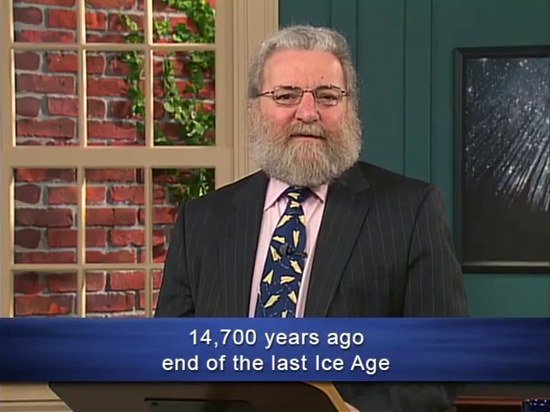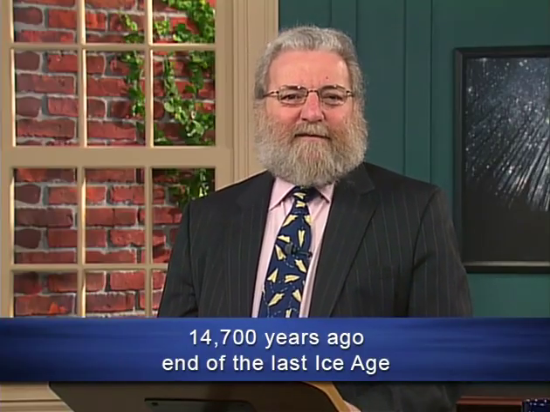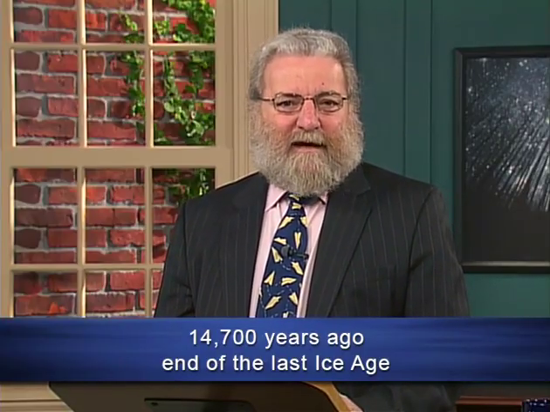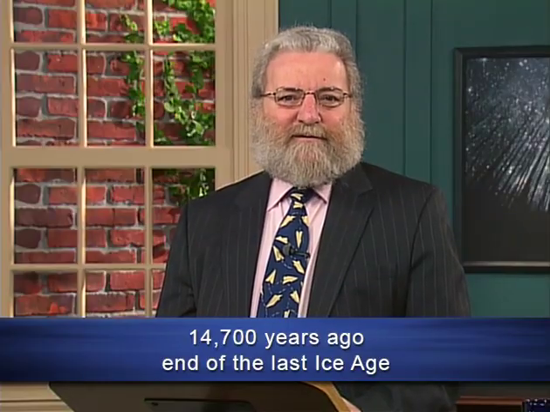As but one example, a sudden sea level rise of about 15 to 20 meters, that's 60 or 70 feet, in less than 500 years, has been identified from Tahitian coral reefs as occurring about 14,700 years ago, just as the world began the transition out of the last ice age towards the current interglacial period in which we reside.